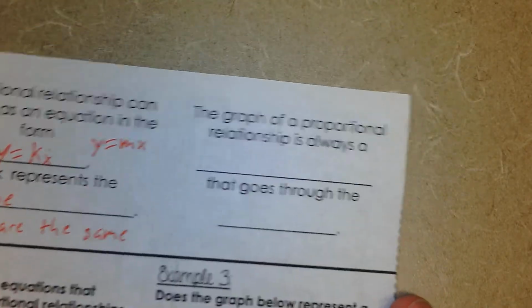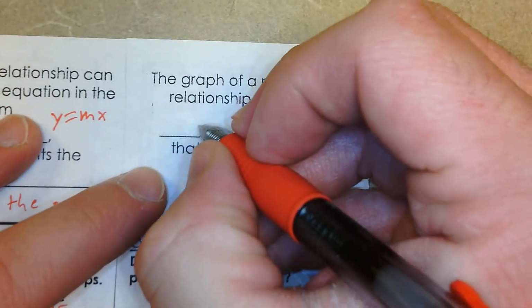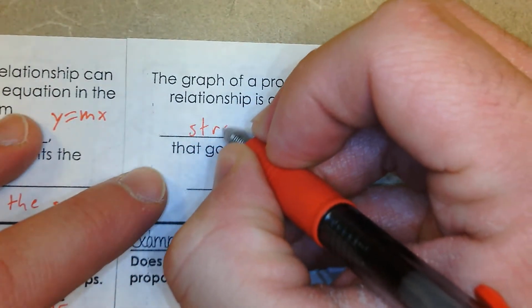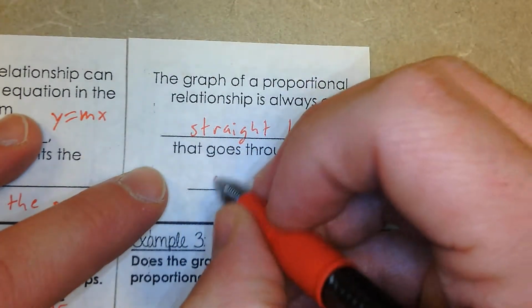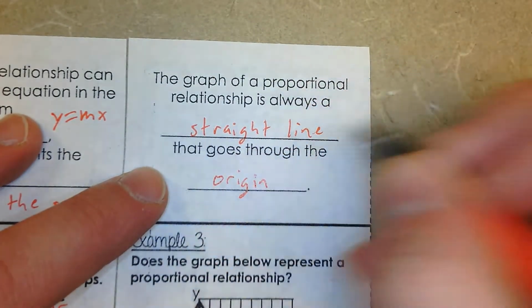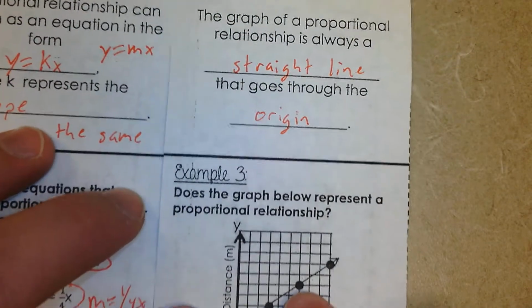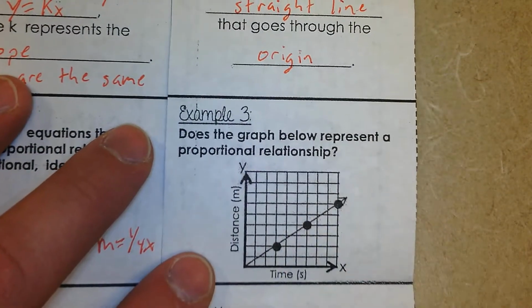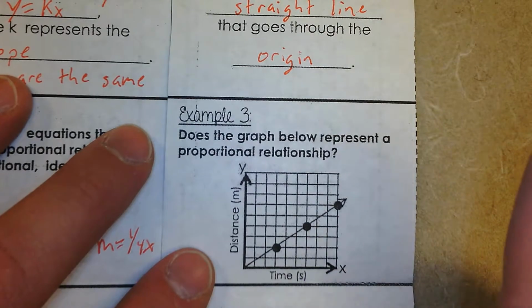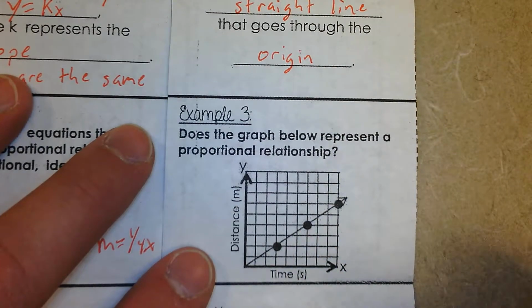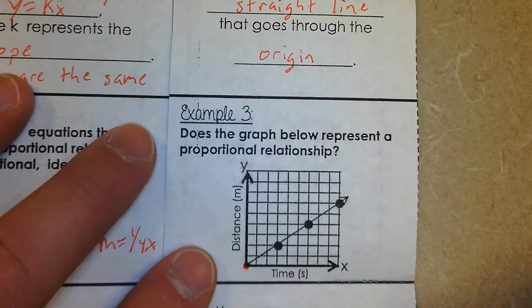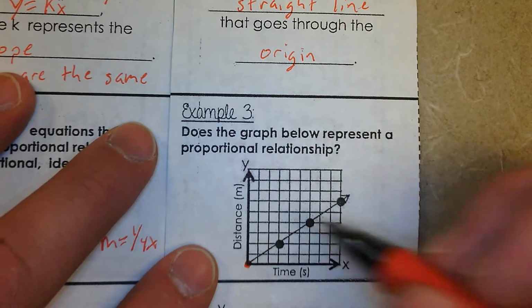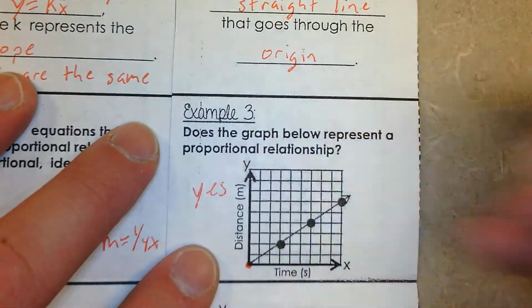For the third one, so looking at graphs, the graph of a proportional relationship is always a straight line that goes through the origin. So does the graph below represent a proportional relationship? You need to ask yourself 2 questions. 1, is it a straight line? Yes, it is. 2, does it go through the origin? Remember, the origin is down here at the bottom at 0, 0. Yes, it does. So yes, this graph is proportional.